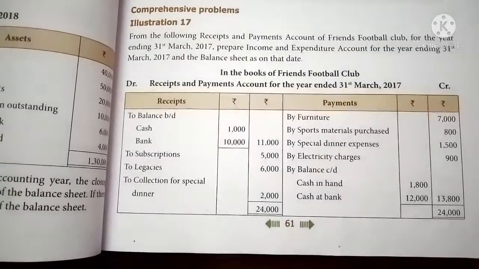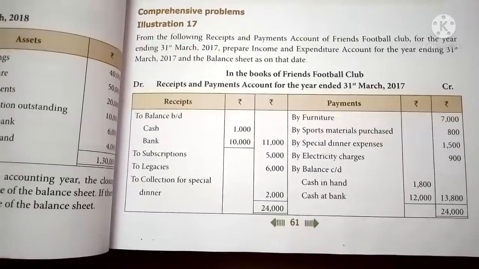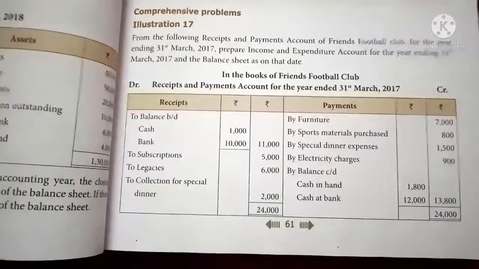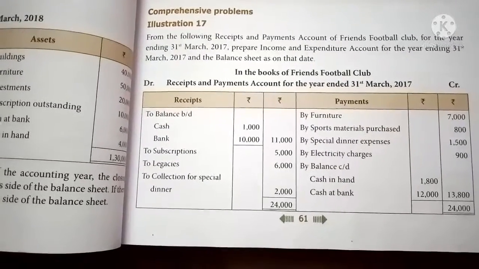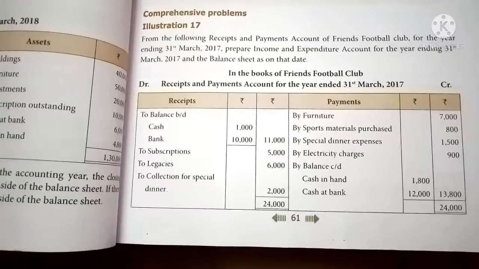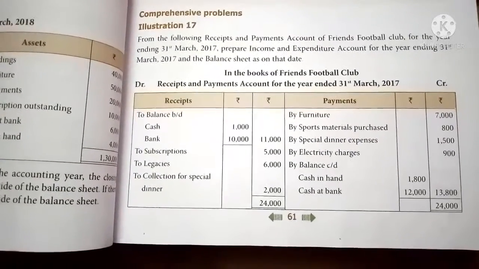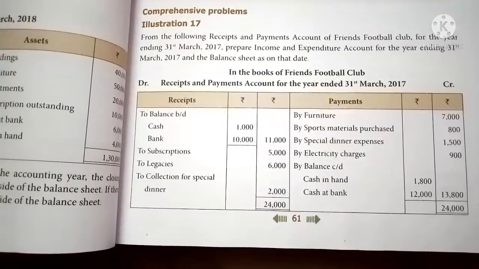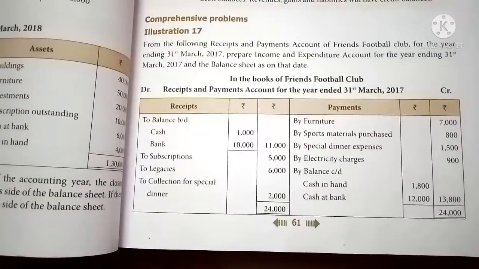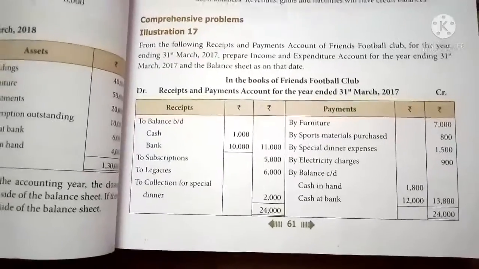Electricity charges is also a revenue item, should be taken to the expenditure side of income and expenditure account. Closing balance of cash in hand and cash at bank, these two items will be taken to the balance sheet asset side. So from the payment side, only sports material purchase, special dinner expenses and electricity charges, only these three items are revenue items. They should be taken to the expenditure side of income and expenditure account, that is the debit side. Then the adjustments.